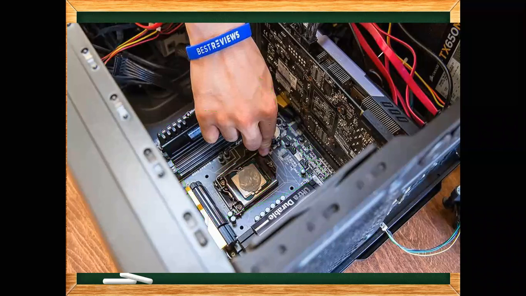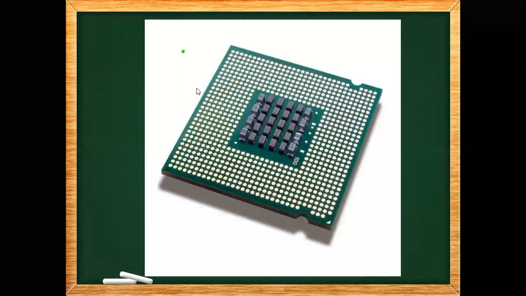Now let me move to the next one. So this is a microprocessor. This picture is of a microprocessor. This is a big picture of a small microprocessor.